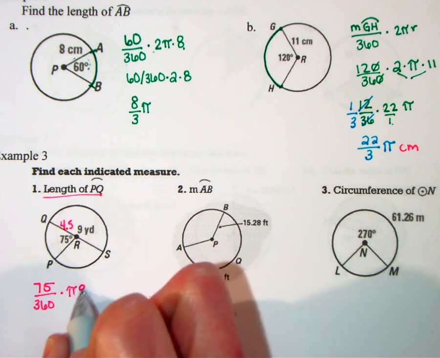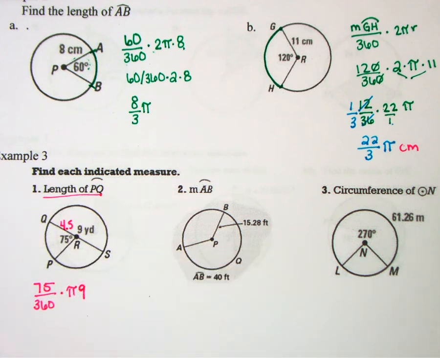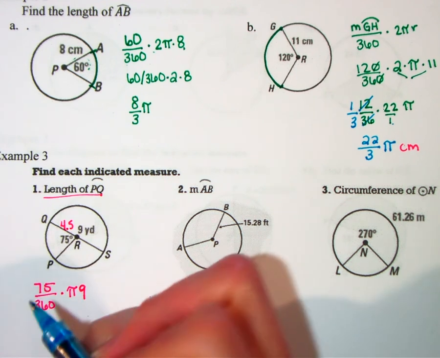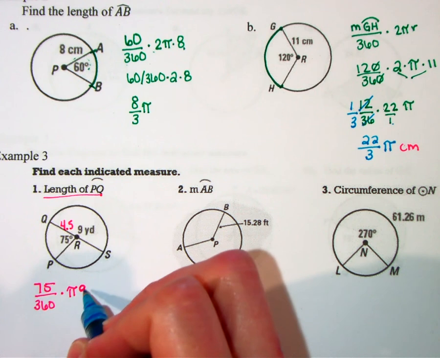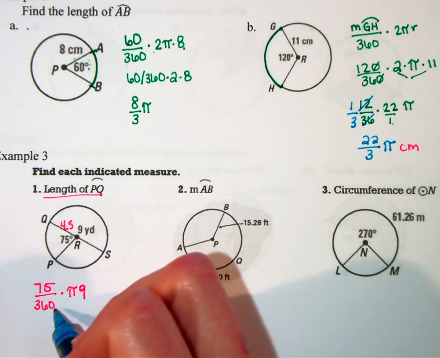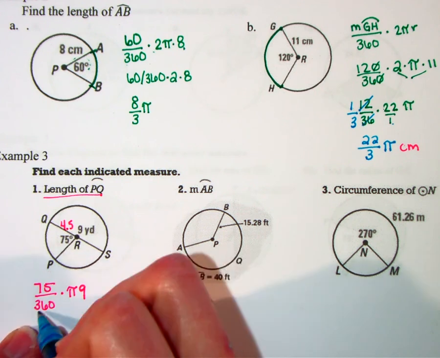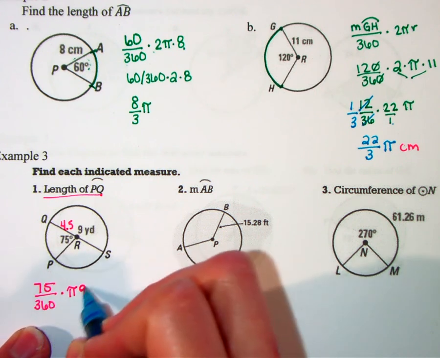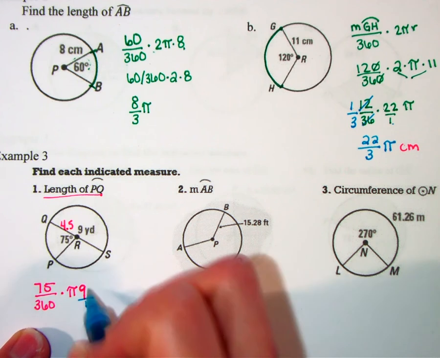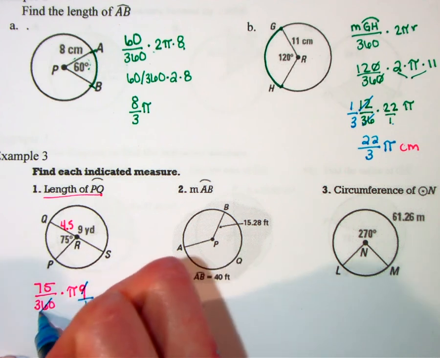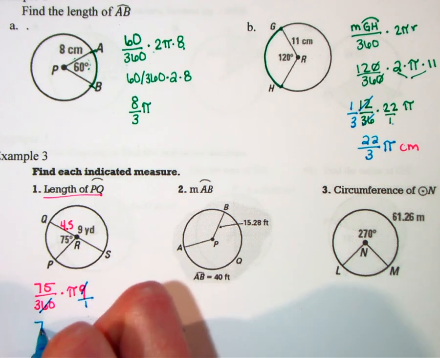Okay, then you either use your calculator or you got to do it out by hand to multiply and reduce this fraction. So I would maybe reduce the 9 and the 360. So 9 goes into 36 4 times. So this is 9 over 1, so I can reduce here. So it would be 75 over 40.